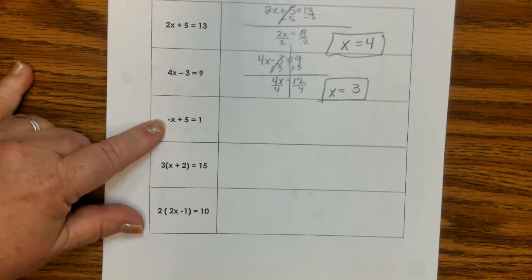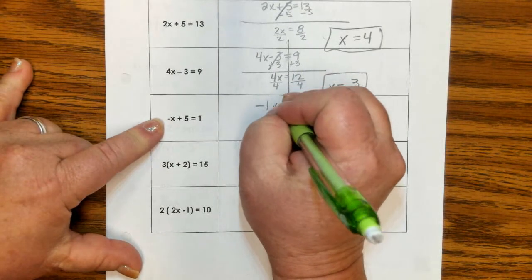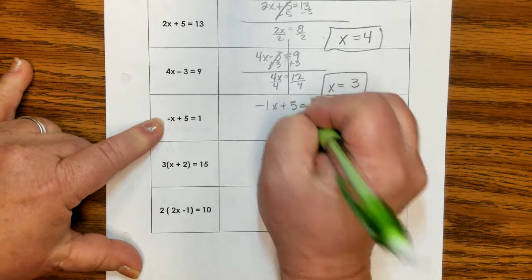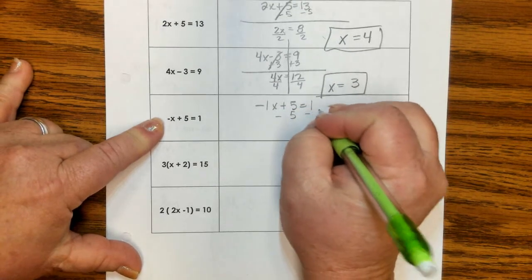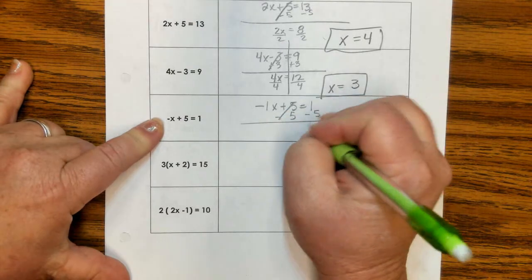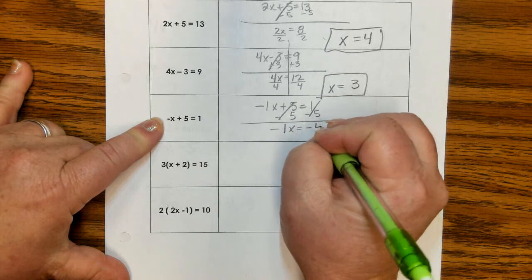Alright, what is this? It's right here. Negative 1x plus 5 equals 1. So now, we're going to subtract 5. I get negative 1x is equal to negative 4.